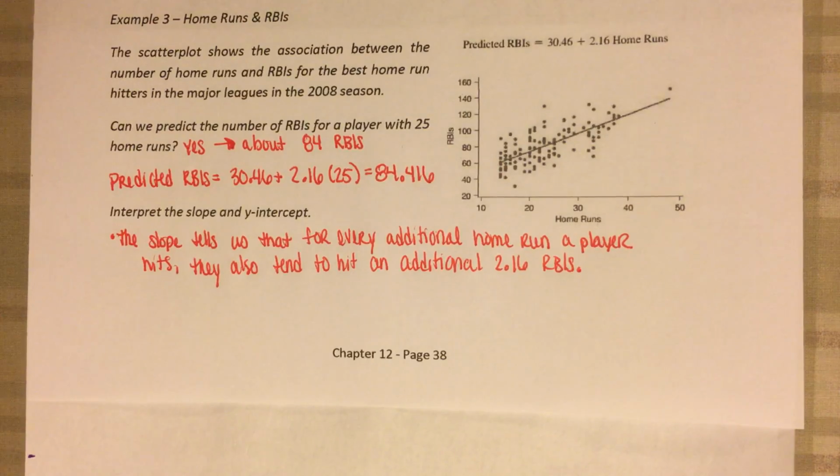So remember, our slope is our value that's connected to our x. It's that 2.16 that is connected to our home runs.